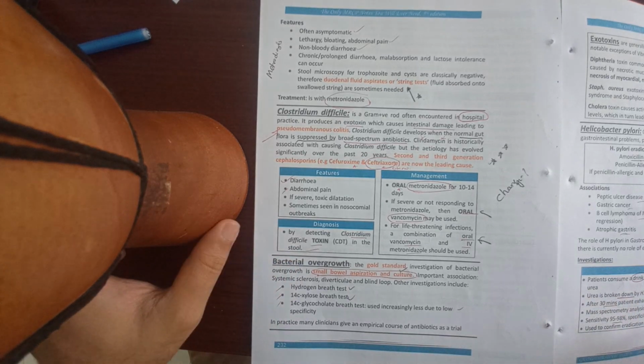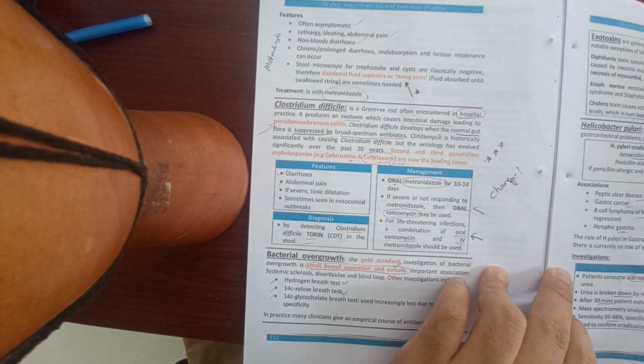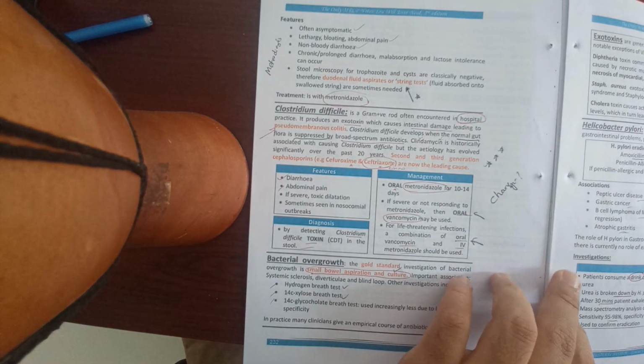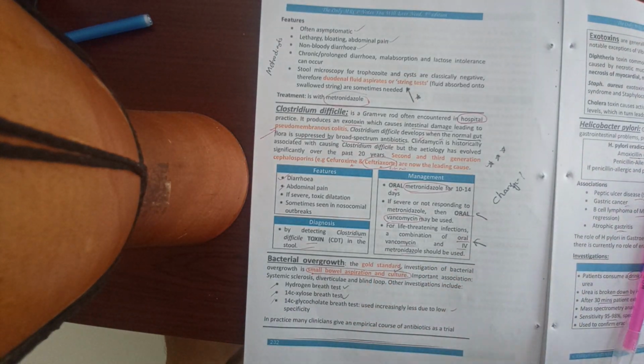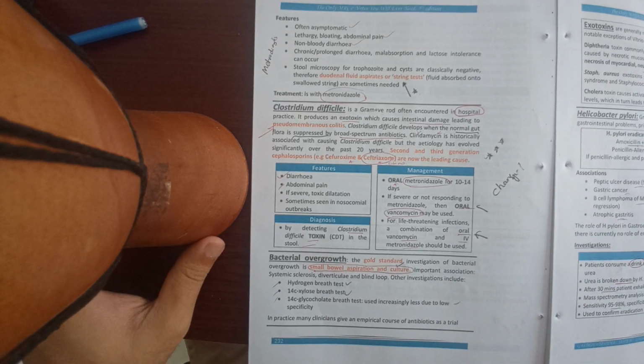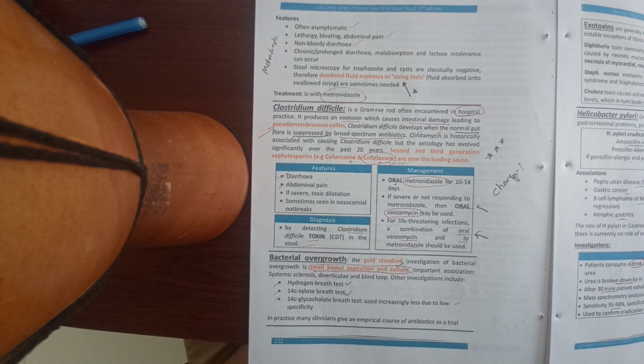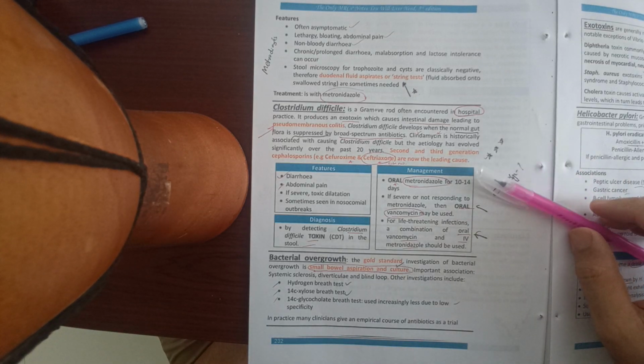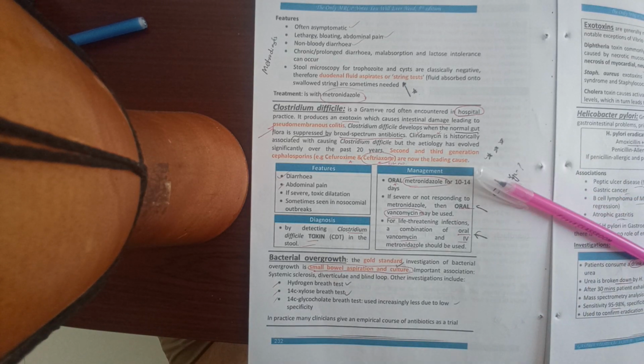Okay, Clostridium difficile. Clostridium difficile is a gram-positive rod, often encountered in hospital practice. It produces an exotoxin, which causes intestinal damage leading to pseudomembranous colitis. C. difficile develops when the normal gut flora is suppressed by broad-spectrum antibiotics. Clindamycin is historically associated with causing Clostridium difficile, but the etiology has evolved significantly over the past 20 years. Second and third generation cephalosporins, cefuroxime and ceftriaxone, are the leading cause.